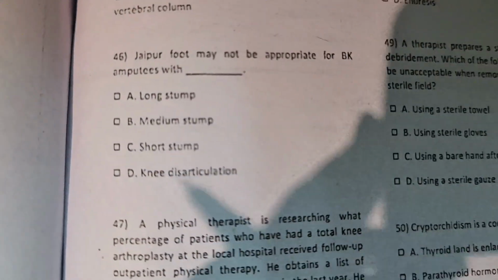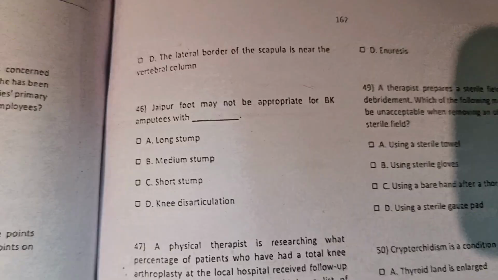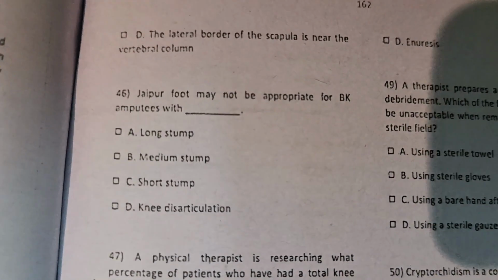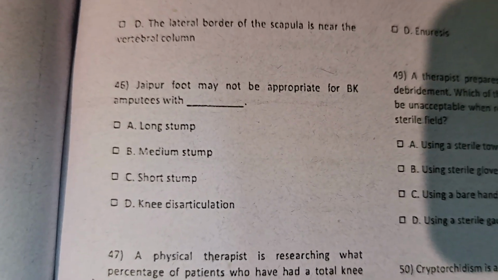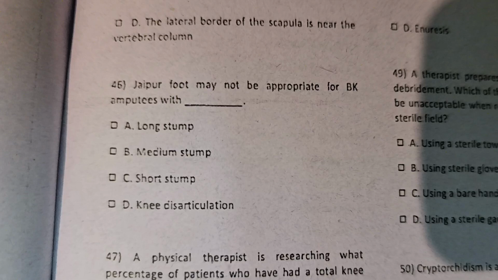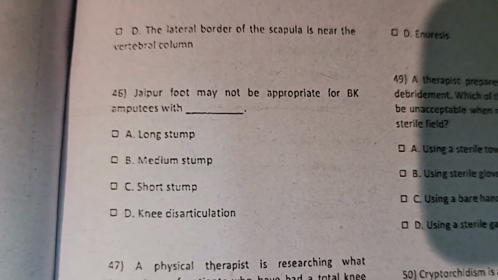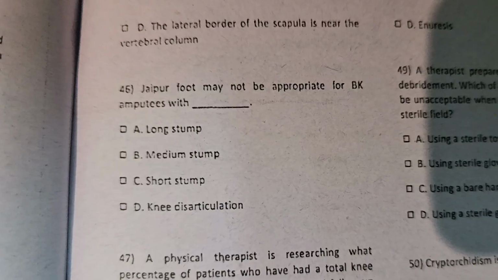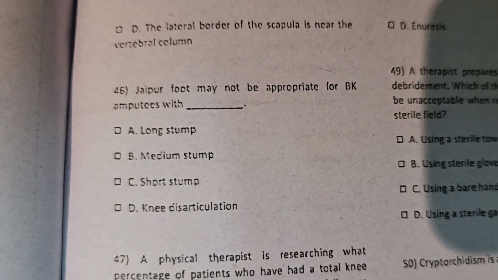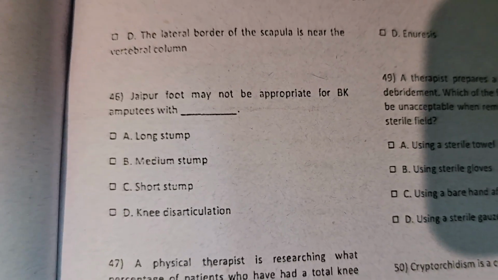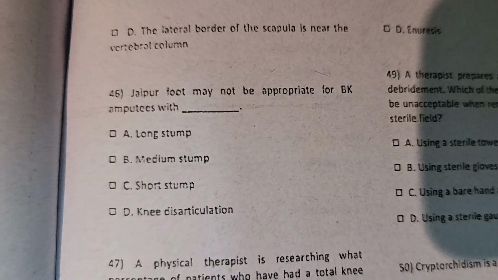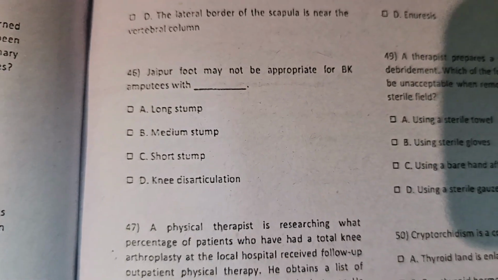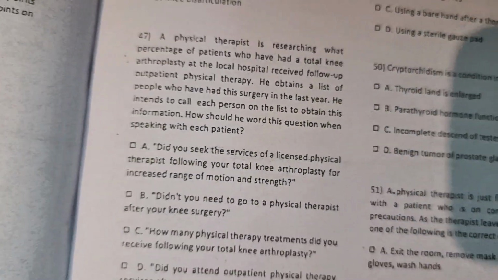So, the MCQs number 46. Jaipur foot may not be appropriate for BK amputees, below knee amputees. Option A, long stump. Option B, medium stump. Option C, short stump. Option D, knee disarticulation. And the right answer is option A, long stump.